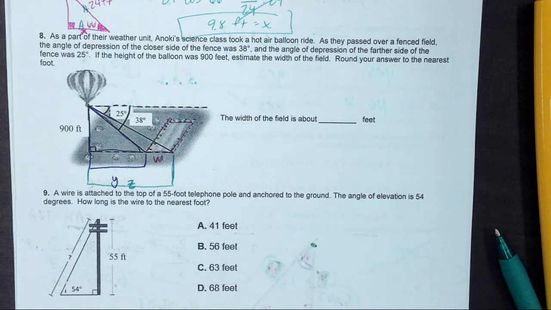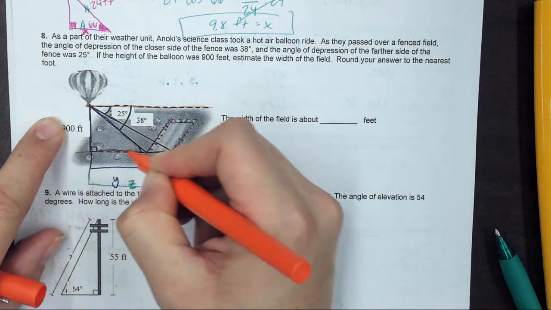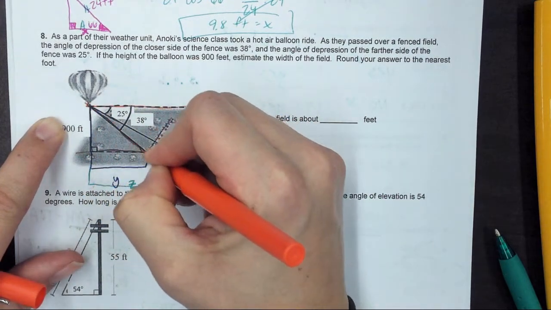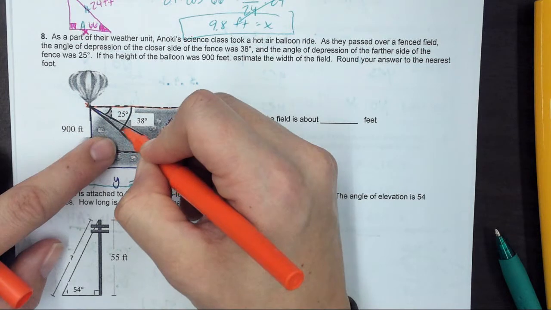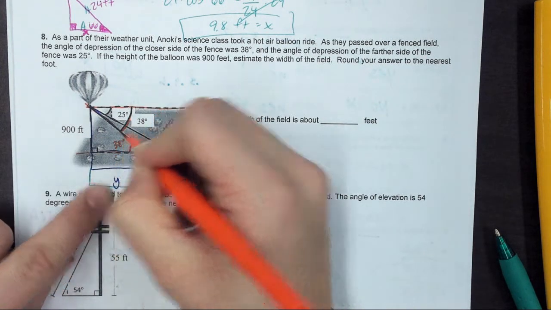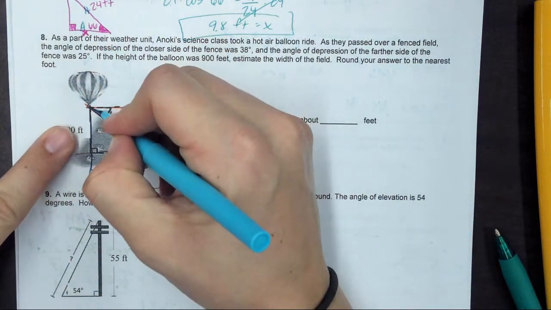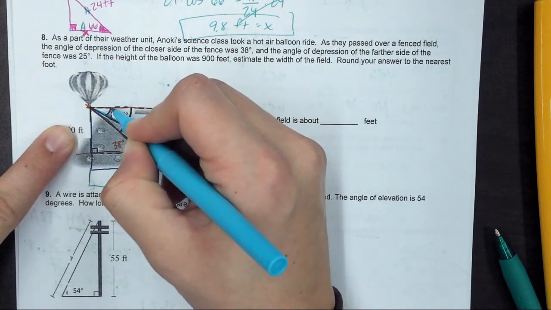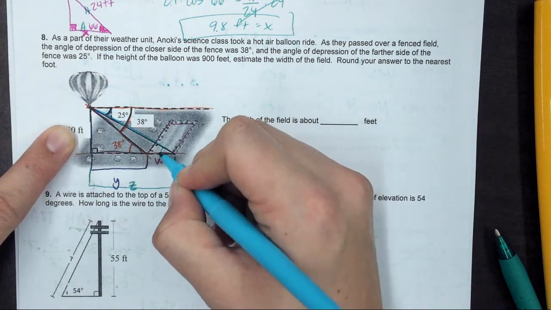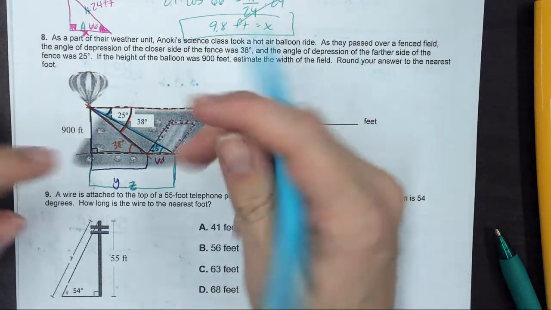Well, if you note in this problem, remember, you've got parallel lines here cut by a transversal. So it means alternate interior angles are congruent. So the angle from here to here is 38. The angle from here to here is also 38 degrees. Likewise, the angle from this transversal right in here is 25. That means from here to here is also 25. And so we're going to solve 2 separate problems.